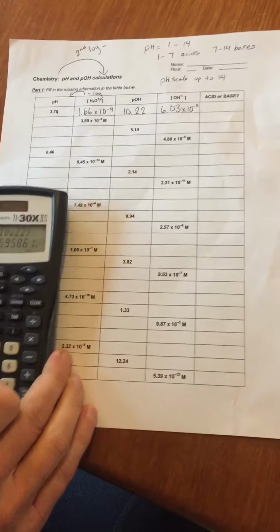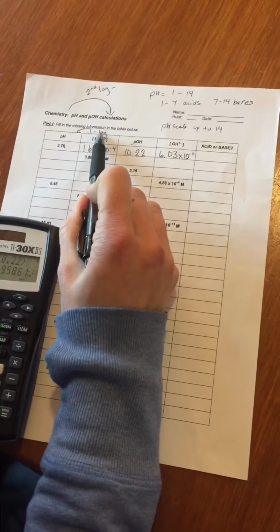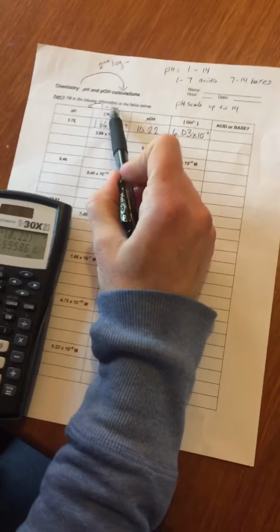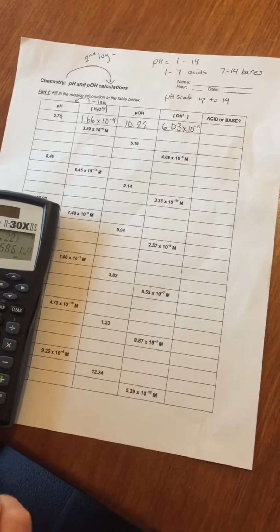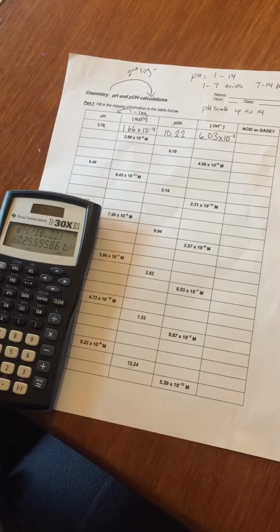So what you're going to do here is you're going to go back the other way. So I'm going to show you how to mathematically do that. Okay, so you're going to hit negative log in your calculator. Hold on, I'm going to save this and make you guys another video because I have low battery and I don't want it to cut off.